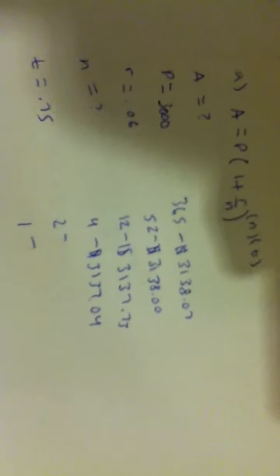And we get $3,137.04. We plug in 2. We get $3,136.01. We plug in 1. And we get $3,134.01. So that's basically what A is asking us for.